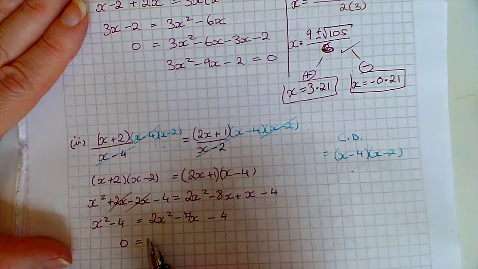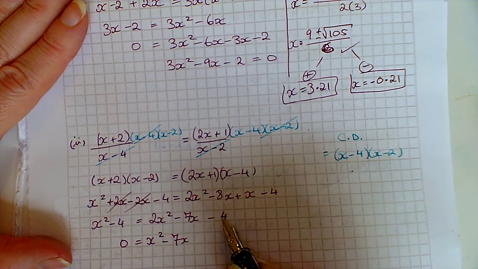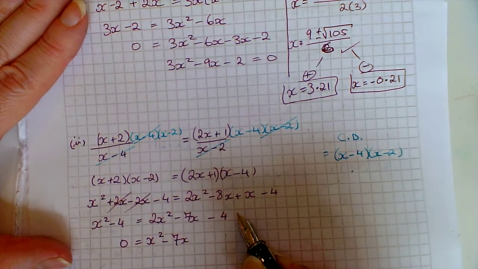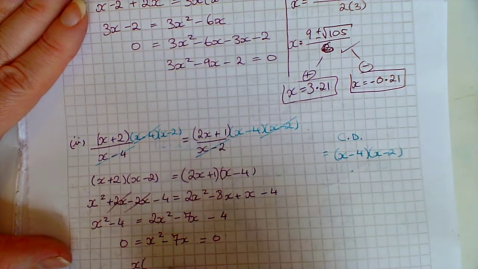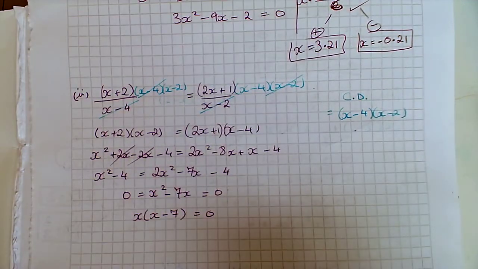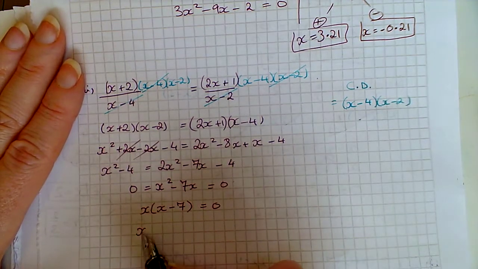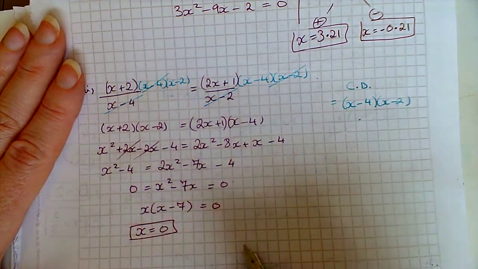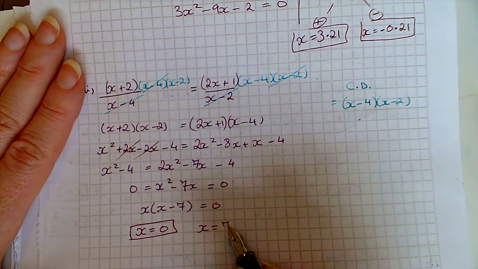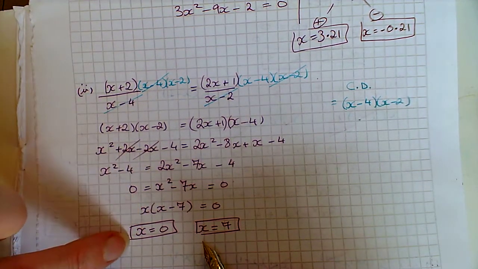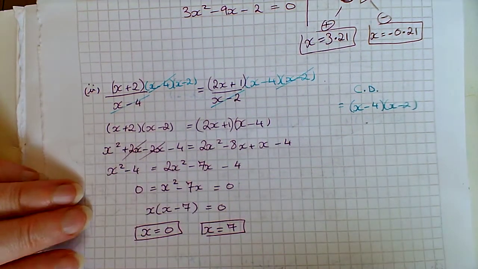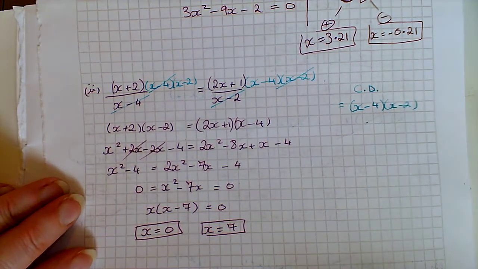So 2 minus 1 is 1x squared. Minus 7x stays where it is. Minus 4 gives me 0. They cancel each other out. This has a common factor. So this one is pretty easy to solve by factorizing, but we could use the minus b formula, letting c equal 0. So my factors are x on its own and x minus 7, in which case x is equal to 0 or x minus 7 is equal to 0, and x is equal to 7.